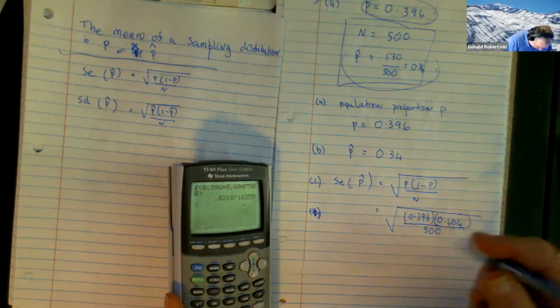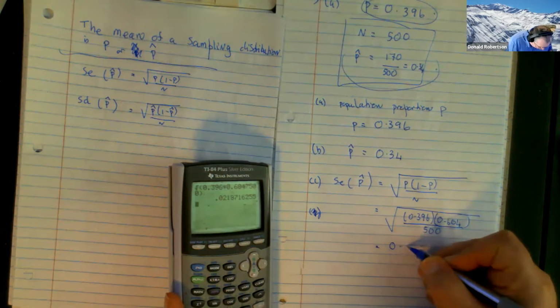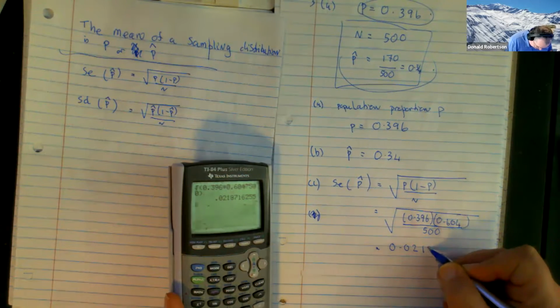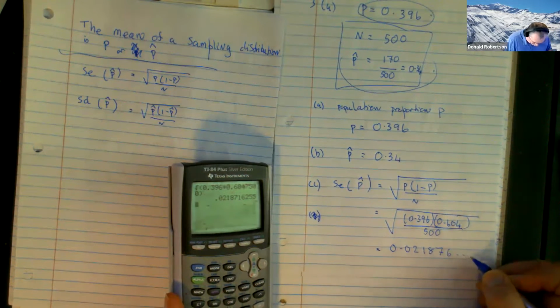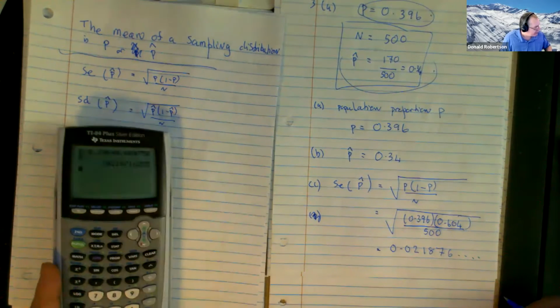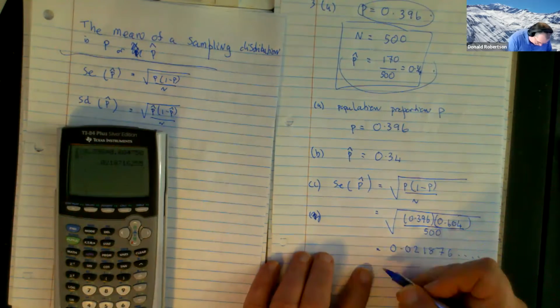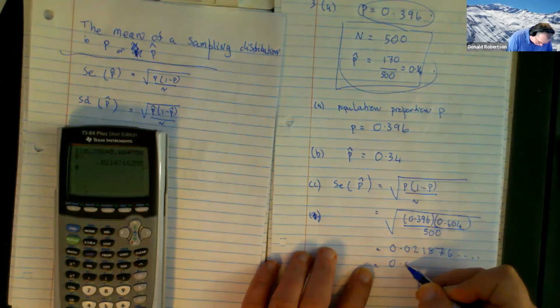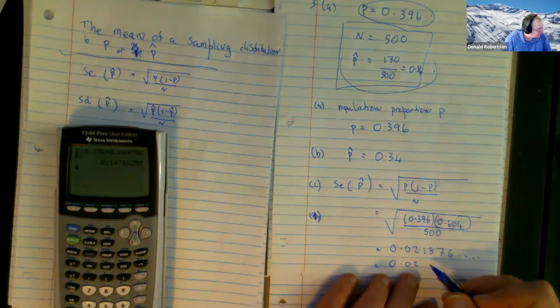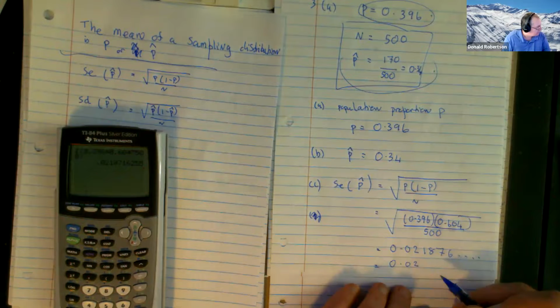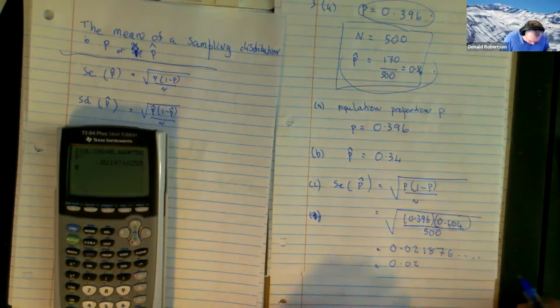And the answer I got is 0.021876 and a whole load of stuff. And they want the answer to 4 decimal places. So 0, 2. I did some wrong there.